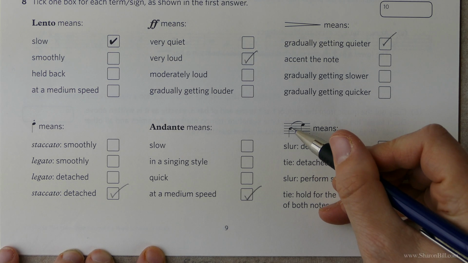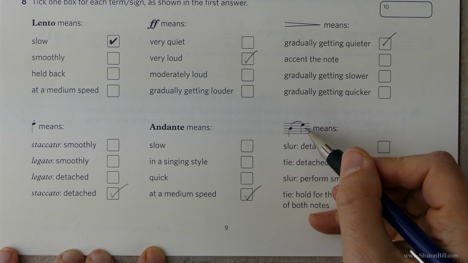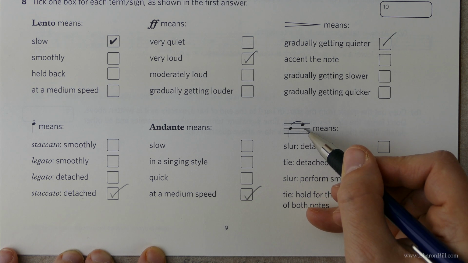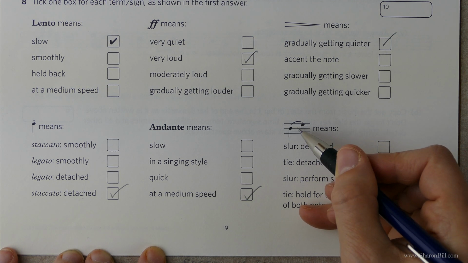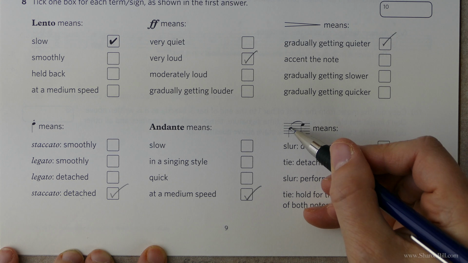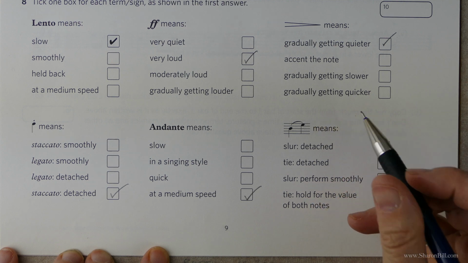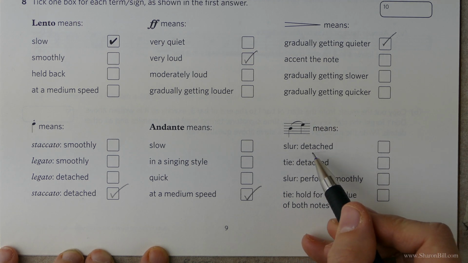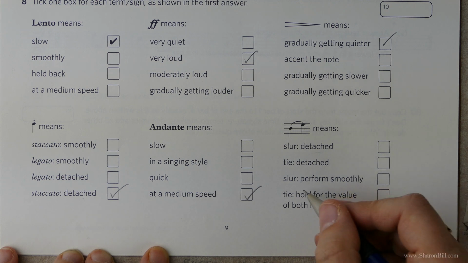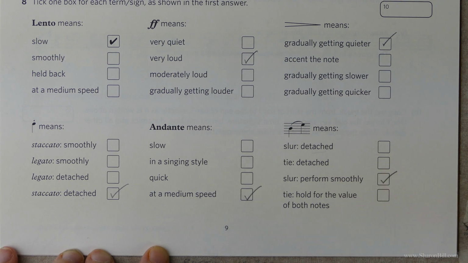And here, now this little symbol here, sometimes it could mean a tie, but it's only a tied note when it's note head to next door note head of exactly the same pitch, adding the time values together. That's not the case here. Here it's like a little umbrella over two different notes of two different pitch, which means it's a slur. However, watch out, slur does not mean detached. Slur means to perform smoothly. It's a legato term where everything's smoothly joined together. So just watch out there, they're a little bit sneaky. There we go then, that's the end of that question.